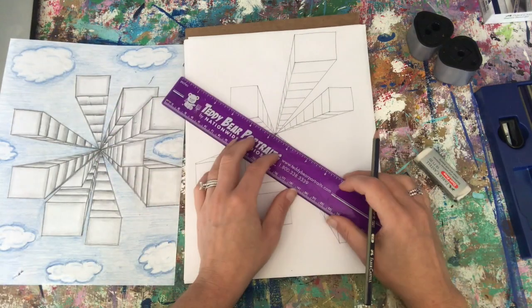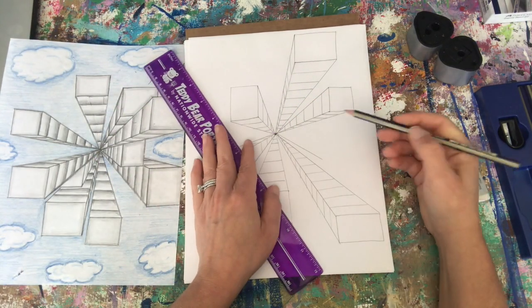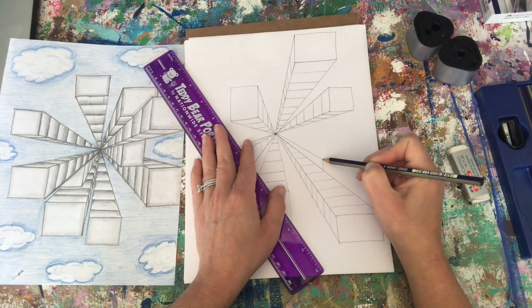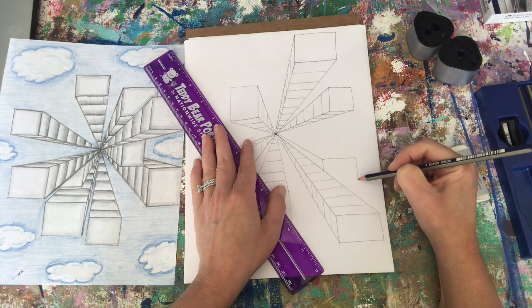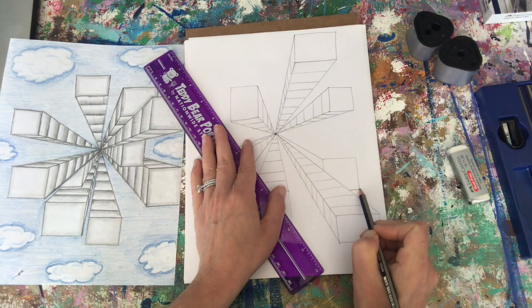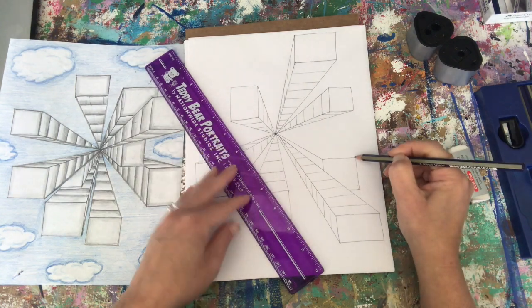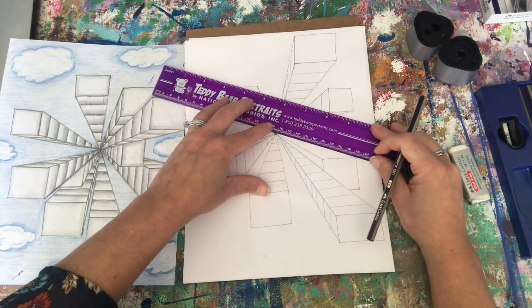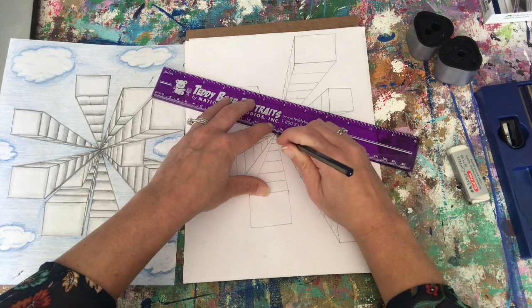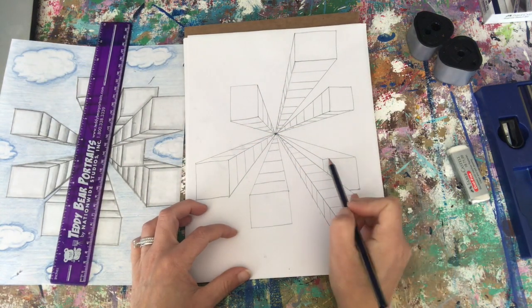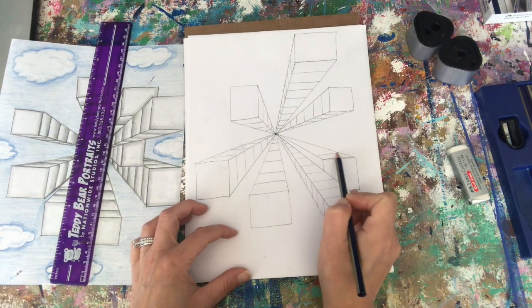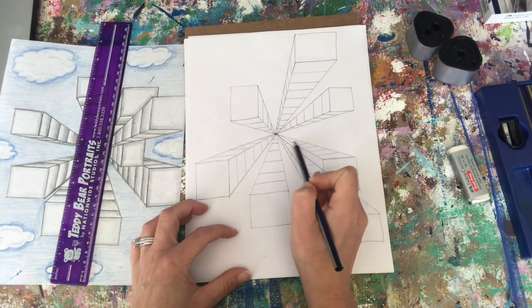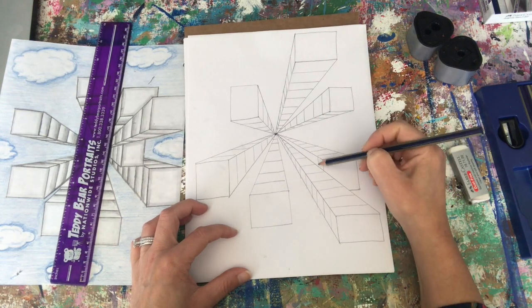Okay, now I'm going to slow down this video a little bit and show you what it's like to put buildings behind another building. So all I'm going to do is start with my line, bring it out, and then make my square or my rectangle. And I'm just really close to that other building. And that's how you make it look like it's behind the other building.